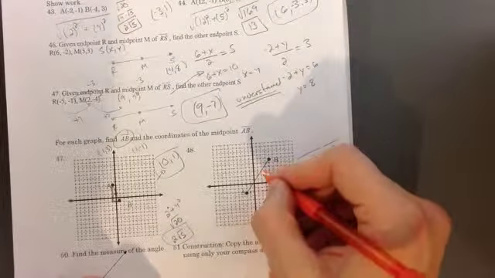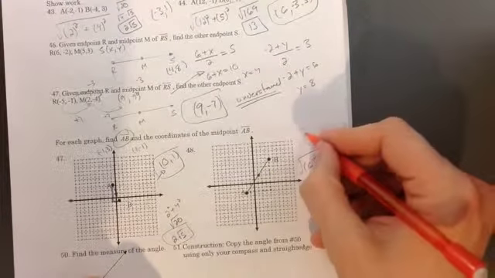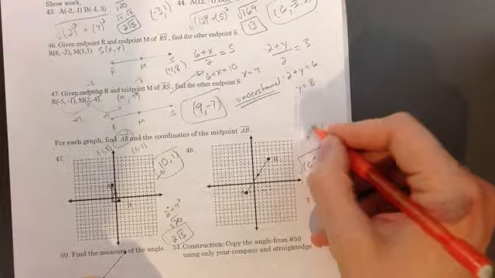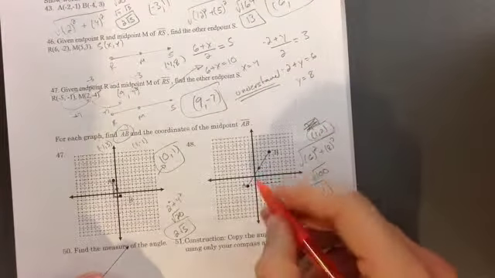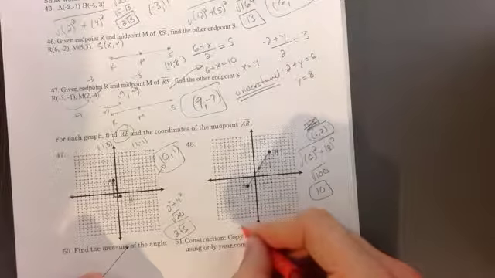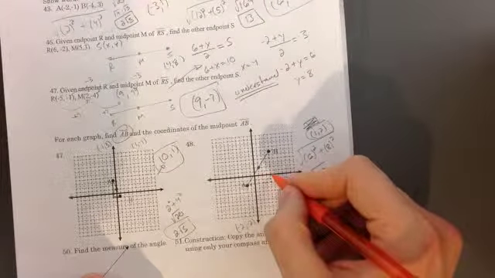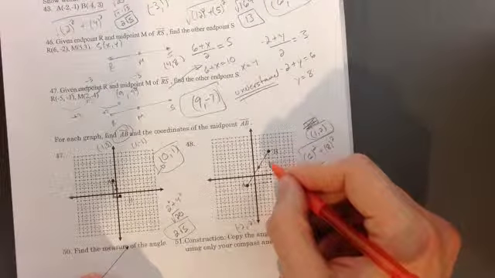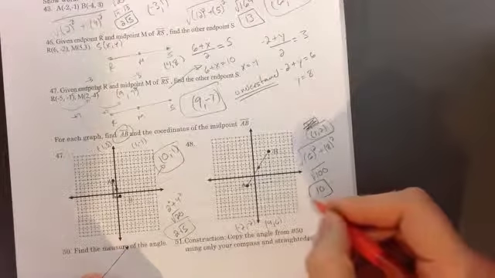And then again, it looks like I can pull this midpoint right here straight from the graph, and that would be 2, 1, or 1, 2 rather, and that's probably going to be fine. But you always want to go in and check, especially when you're dealing with tests and quizzes, where a casual mistake costs you a whole bunch of points.